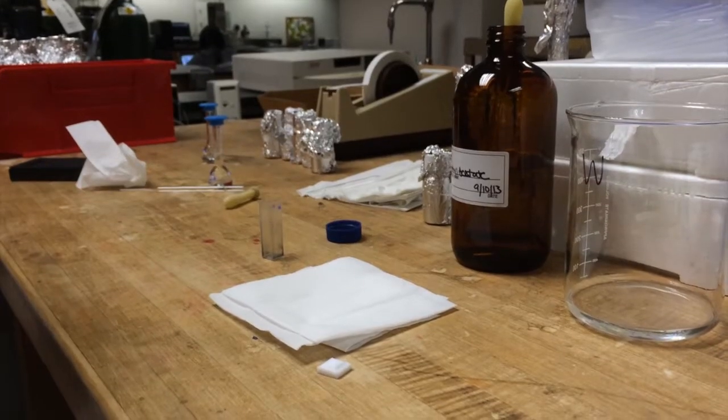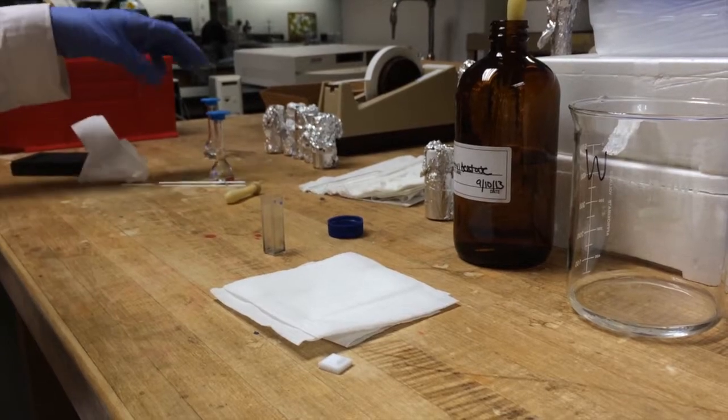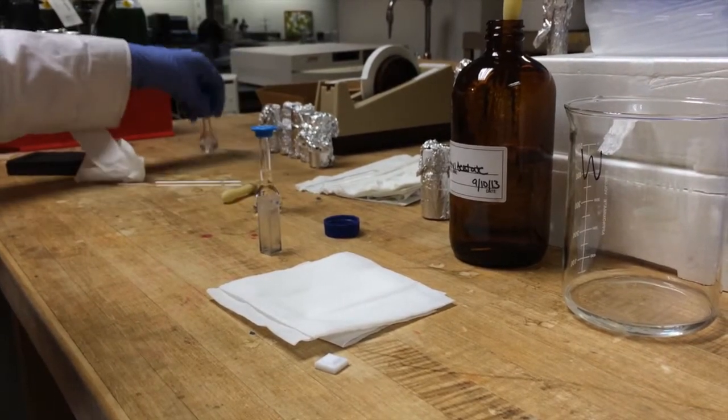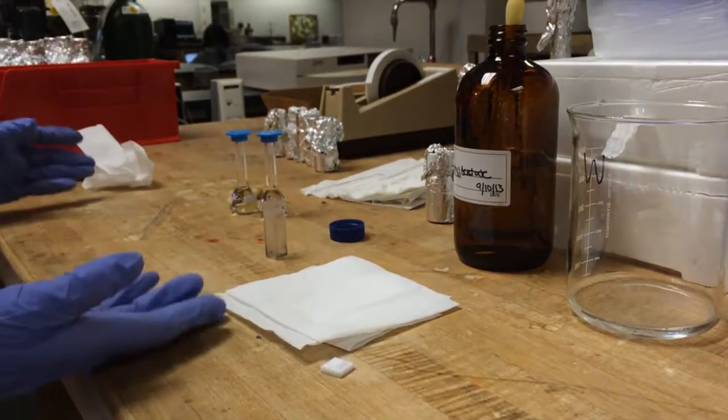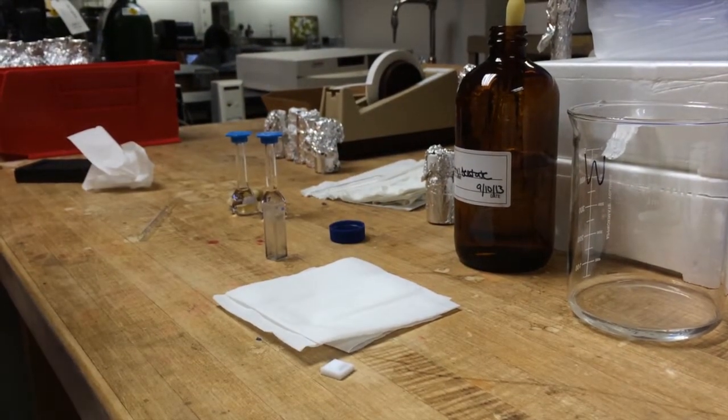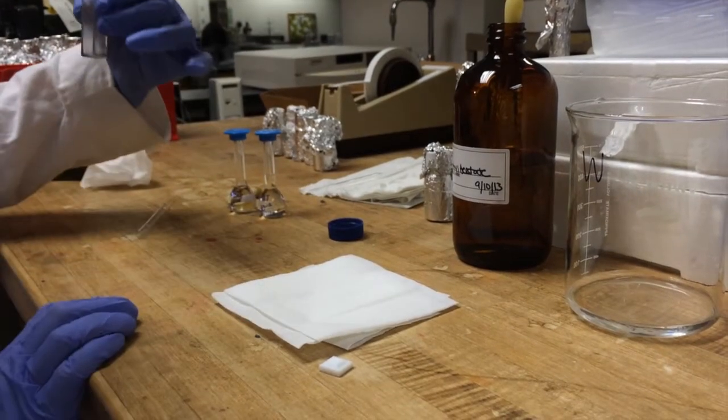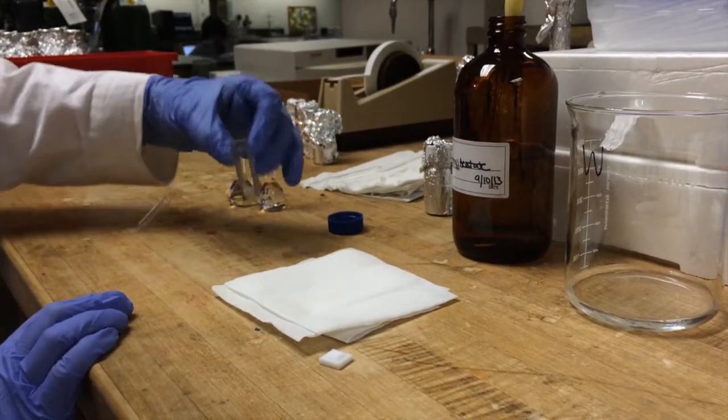To take your sample, you still need your cuvette, and you also need your dilutions that you made earlier, another clean pipette, your solvent, your Kimwipes, and your waste. So you want to make sure that your cuvette is nice and dry from tapping, and mine looks good.